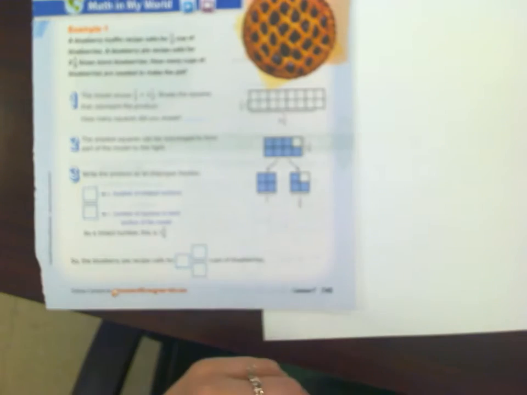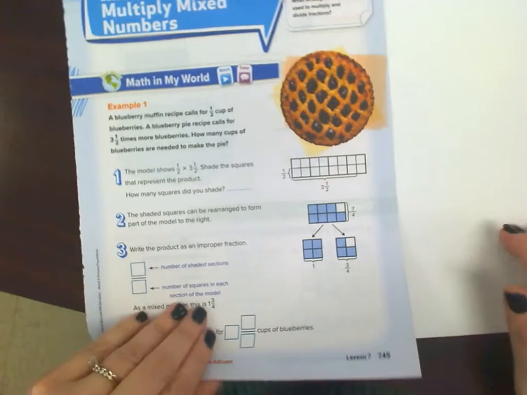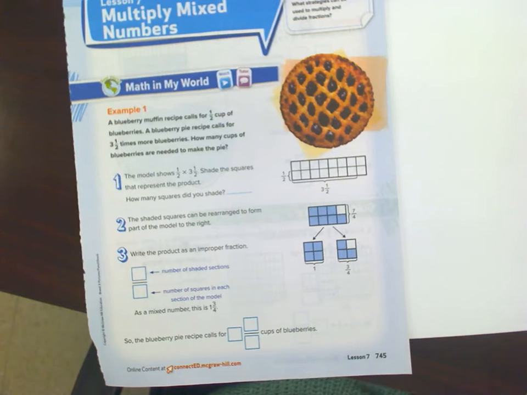Hey guys, welcome back. Today we are on page 745. This is lesson number 7 of chapter 10, and we're talking about multiplying mixed numbers.